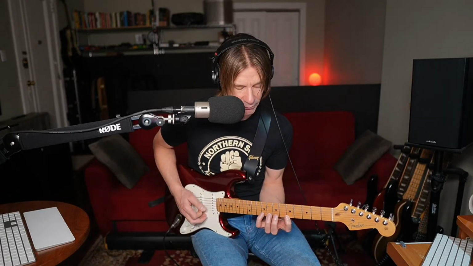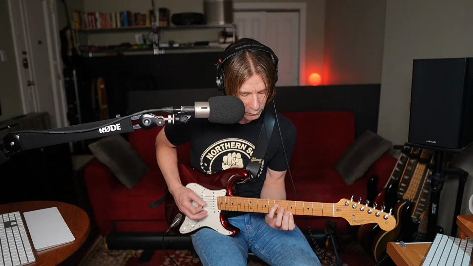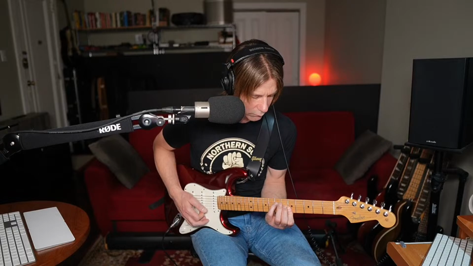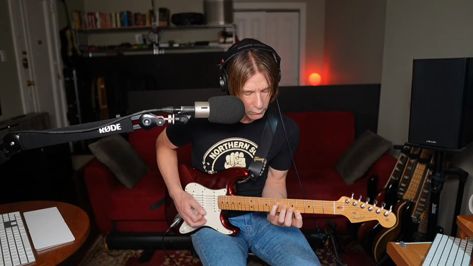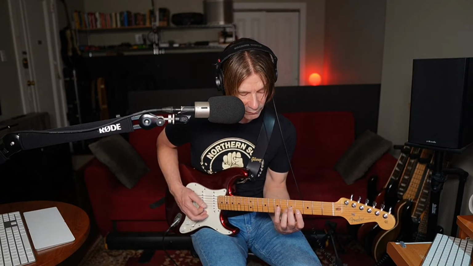Major 7 would be happier. It's a half step up. That's the 7th. That's a major 7. Dominant 7 would be over a major chord. Over a minor chord like this, minor 7. Of course, there's also a major 7 over a minor chord. It sounds like this. That's really cool.